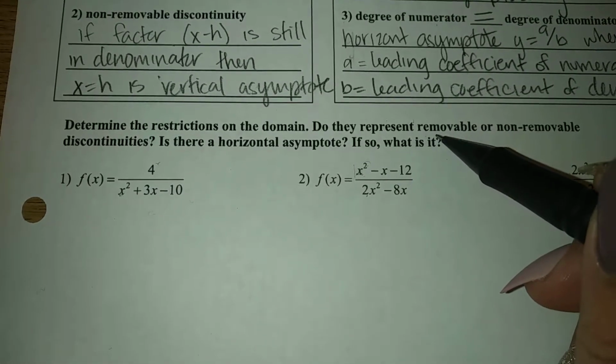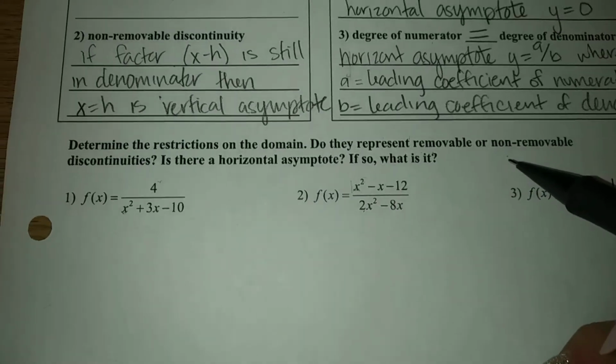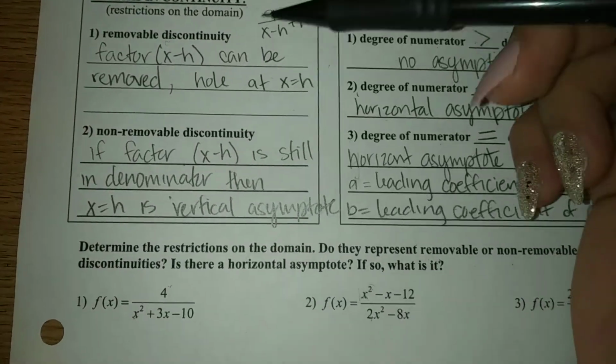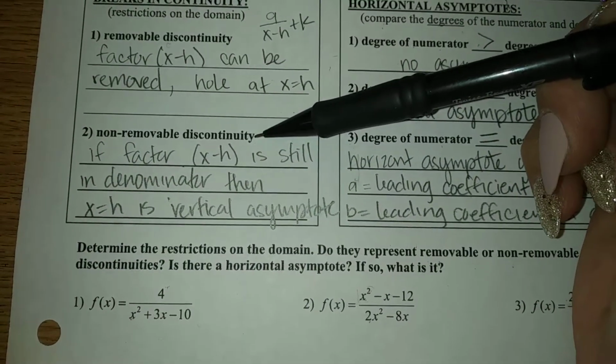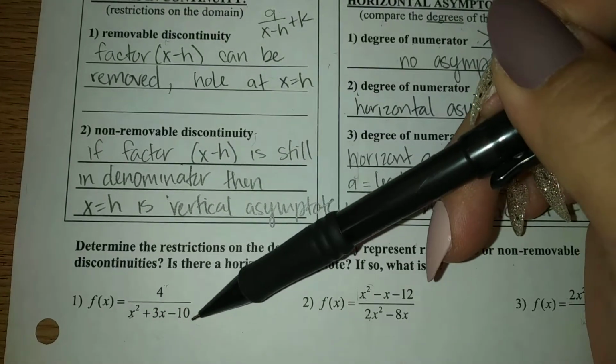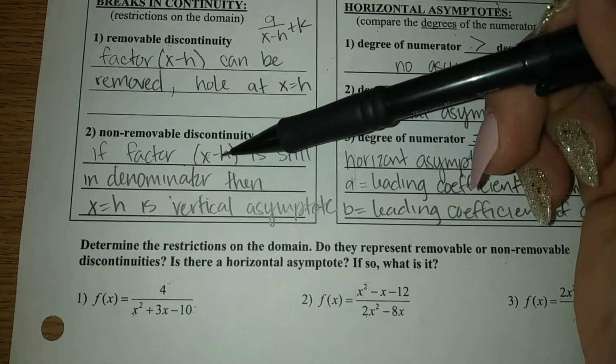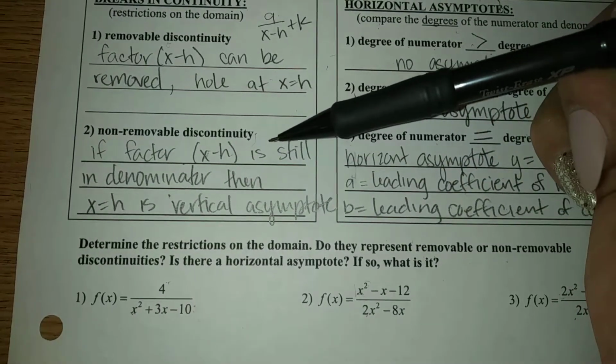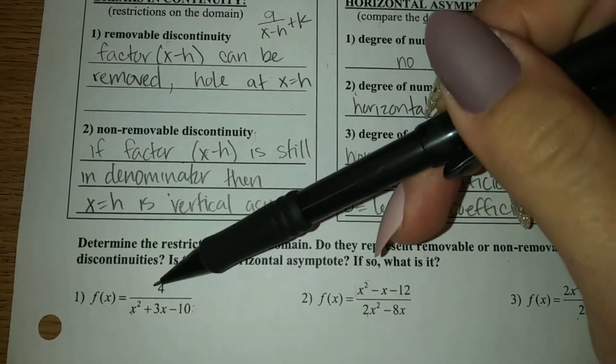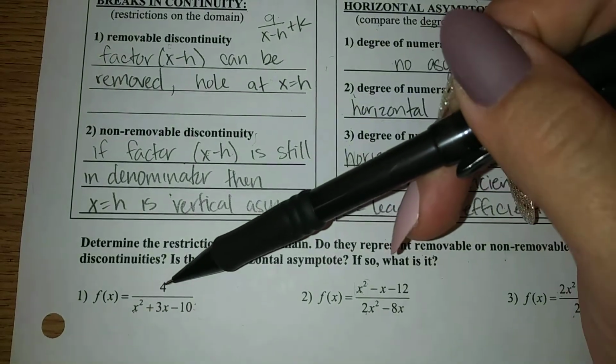So first we have to find if there's removable or non-removable. We say that it is non-removable because when we factor the bottom, we're not going to be able to get rid of x minus h because there's no x minus h up here. It's just 4.